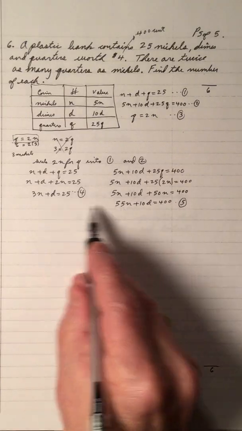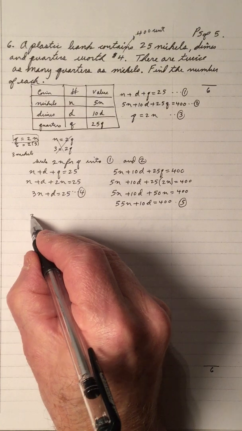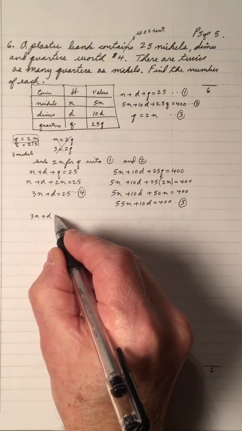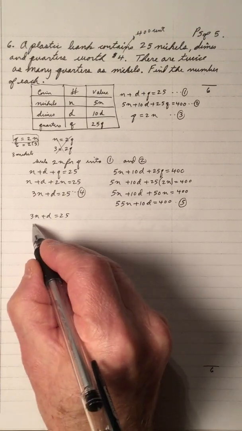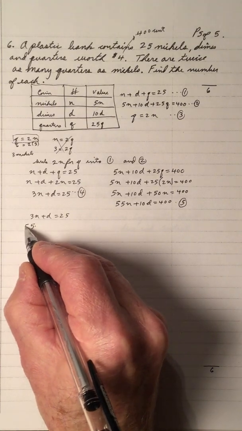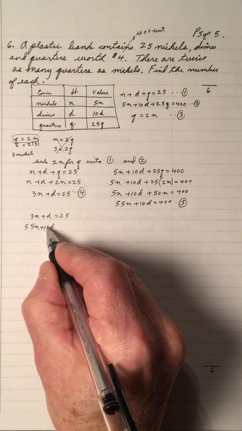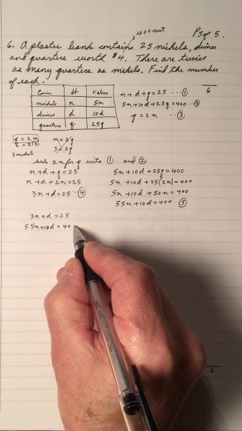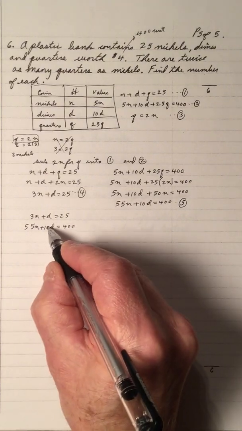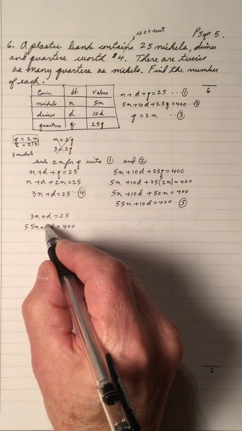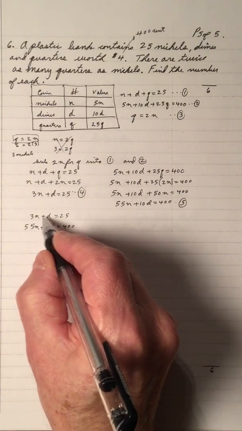Now, based on these two equations, 3N plus D equals 25 and 55N plus 10D equals 400, I'm going to do an elimination. So I'm going to multiply this one. 10 is a bit, that's a 1, I need a negative 10.